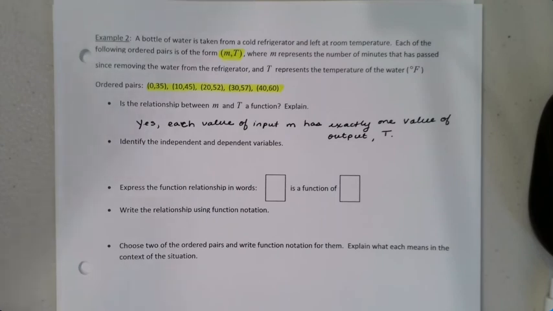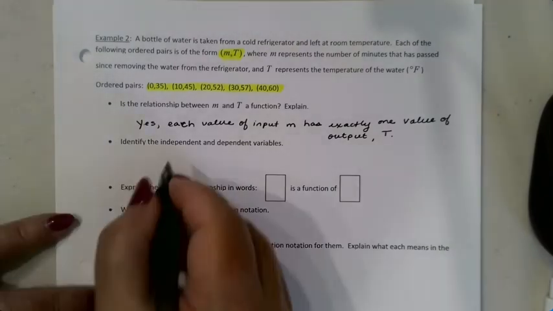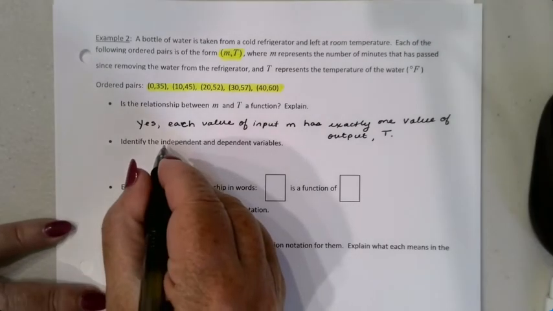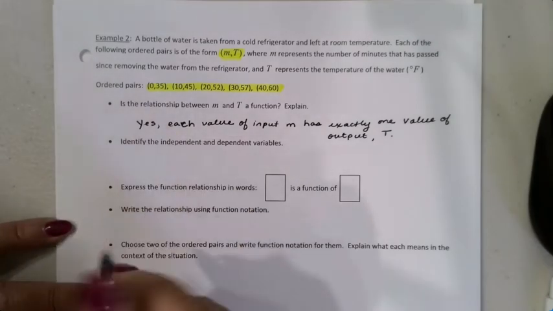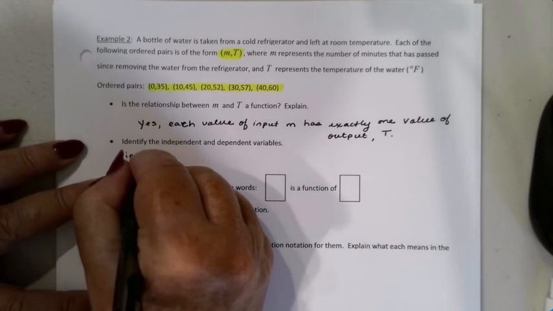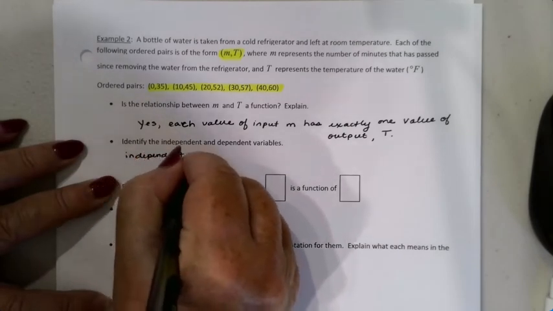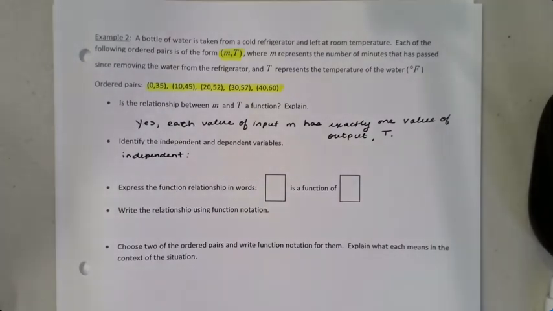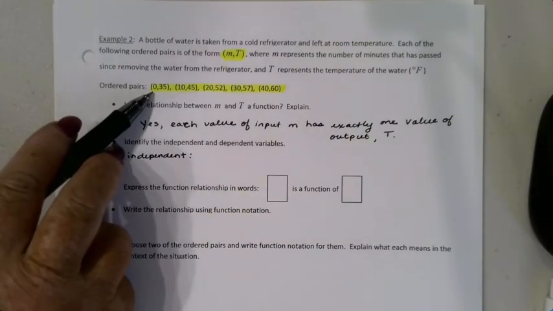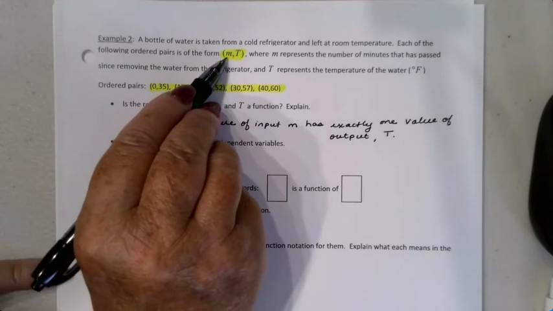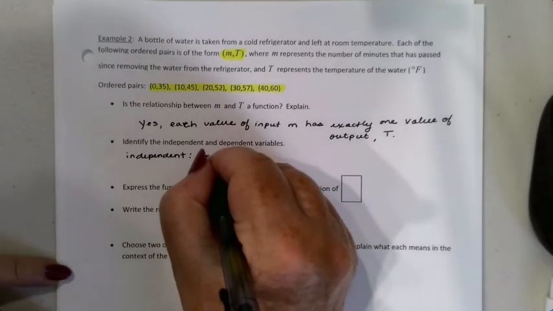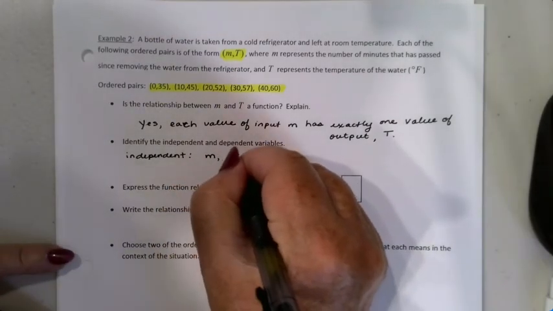All right, we are supposed to specify independent and dependent variables. By the way, easy way to remember this, independent is the input. So independent, just like with table of values, in ordered pairs, the one on the left is the input, and that's our m, our minutes. m, the number of minutes.